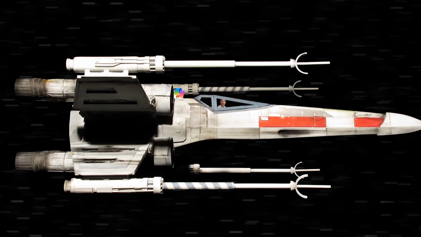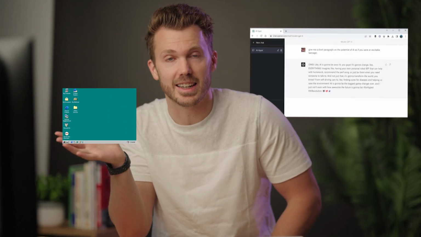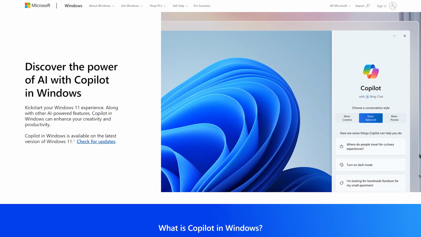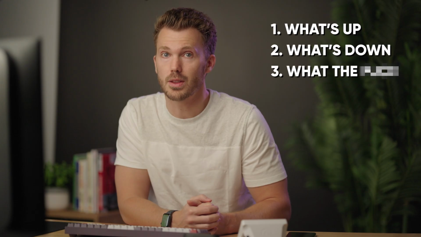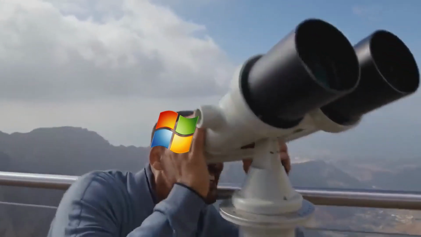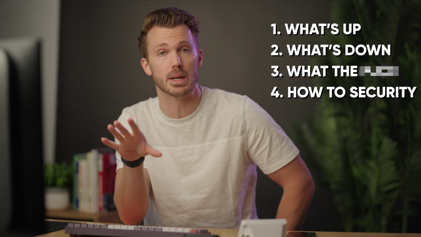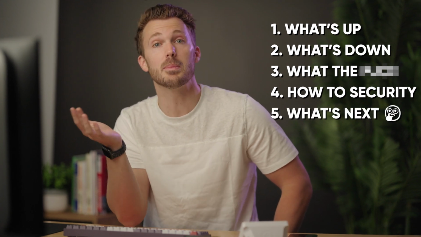Windows Copilot, an AI assistant built directly into your Windows desktop. Started in a browser, now we're here. And there's some really good stuff in here, and frankly, some stuff here that's pretty rough. So let's run through what's up, what's down, what the f is Microsoft doing now watching my every single thing on my desktop, and what security steps do I need to take to make that not be a problem, and what's next? What should we be excited about? What's just around the corner?